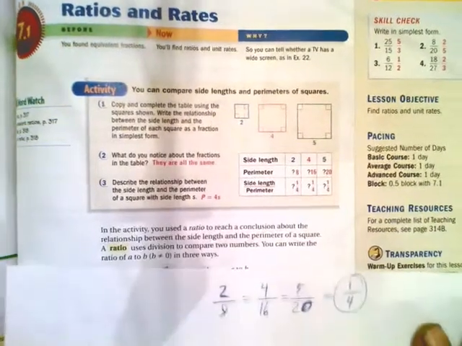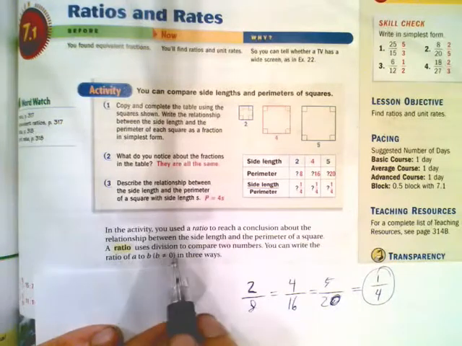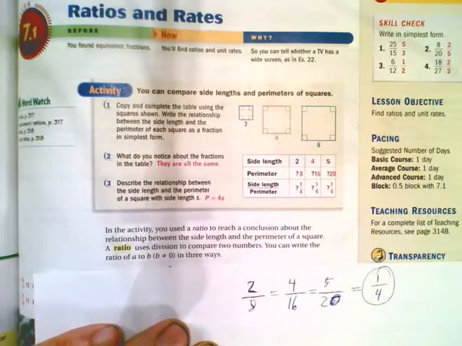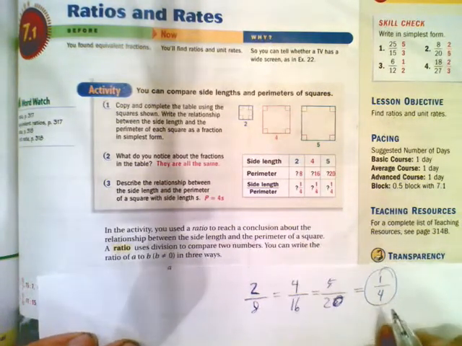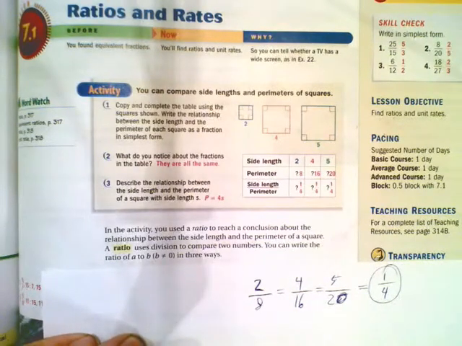Now, ratio. A ratio uses division to compare two numbers. You're comparing two numbers, okay? Now, it's different than a fraction, and let me give you an example of that. A ratio is different than a fraction in this way.